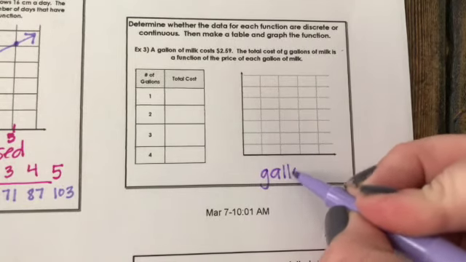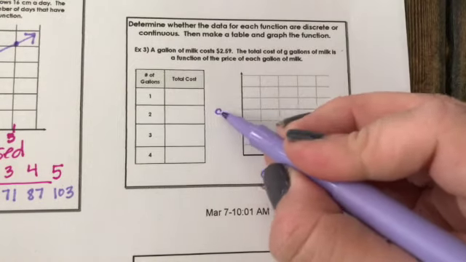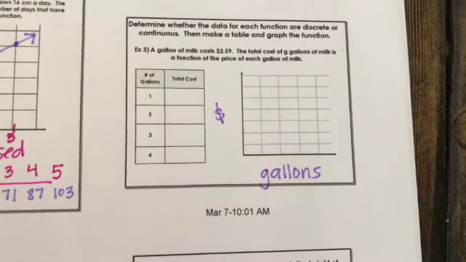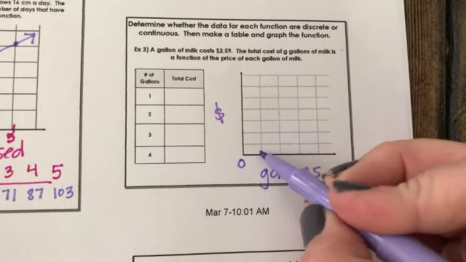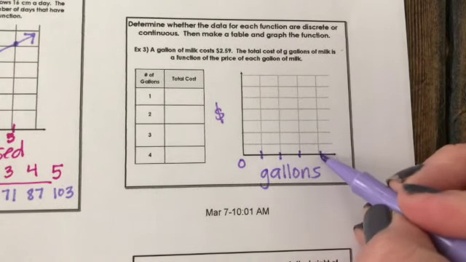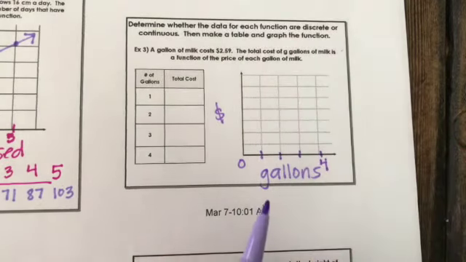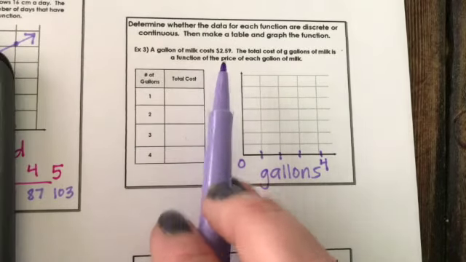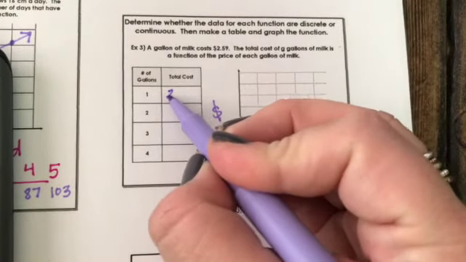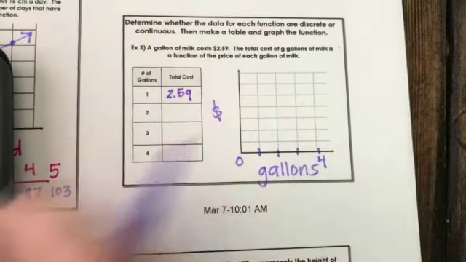So gallons are going to go down here and our cost is going to go up the side. I'm doing 1 gallon, 2 gallons, 3 gallons, and 4 gallons of milk. It tells you at the top that a gallon of milk is $2.59. So 1 gallon is $2.59.